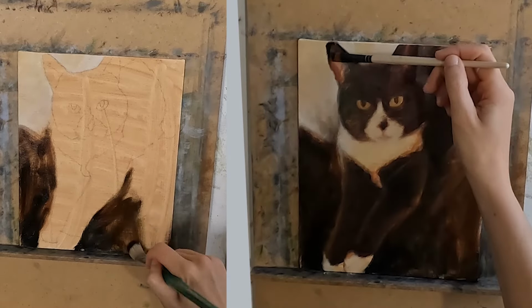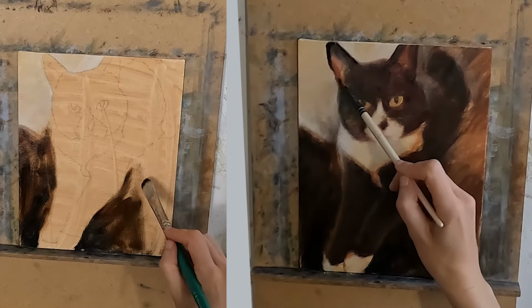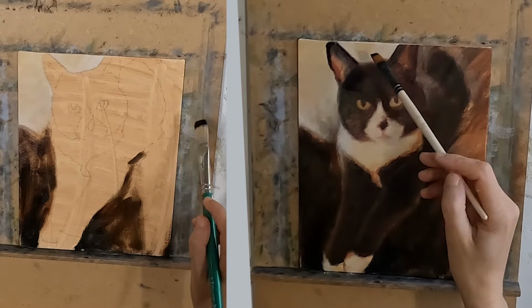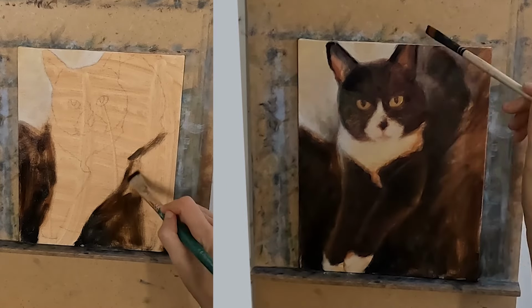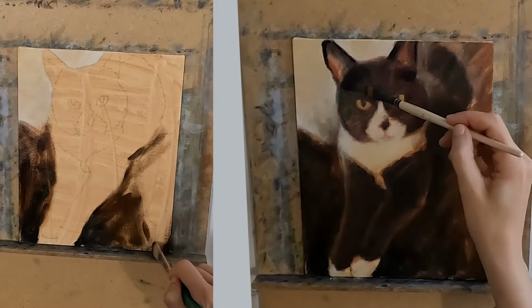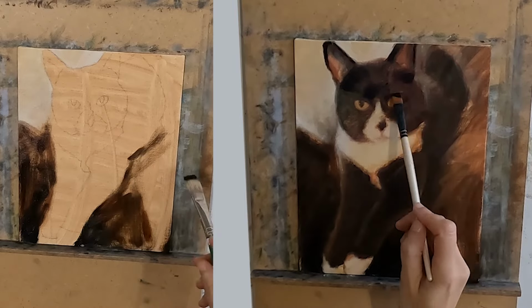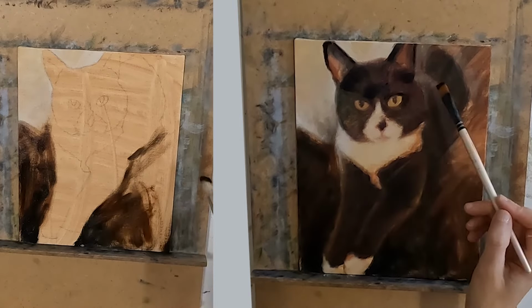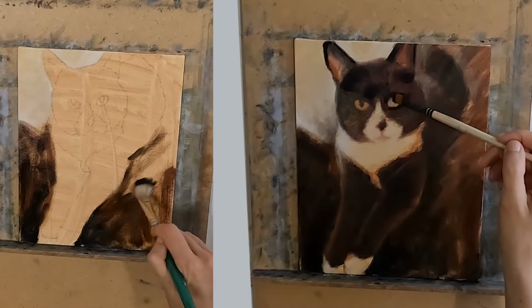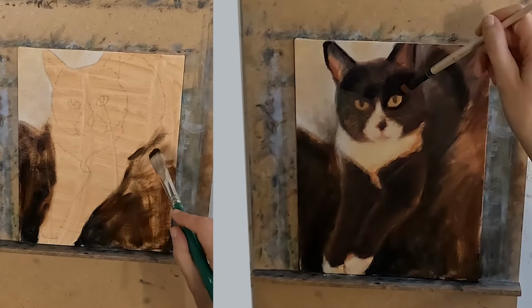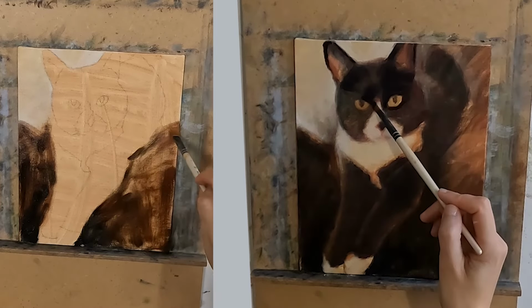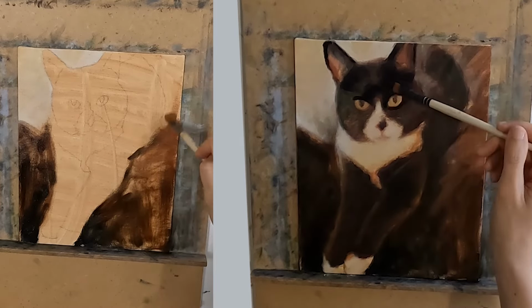If I leave this overnight, the transparent paint, because it is so thin, will have become tacky, so it's easy to paint over. When using transparent paint, you need to be careful you don't try to overpaint it with opaque paint when it's very wet. Otherwise, you will get in a bit of a mess and the transparent paint will be pulled up by the opaque paint.